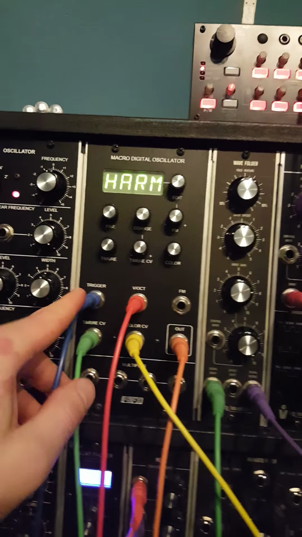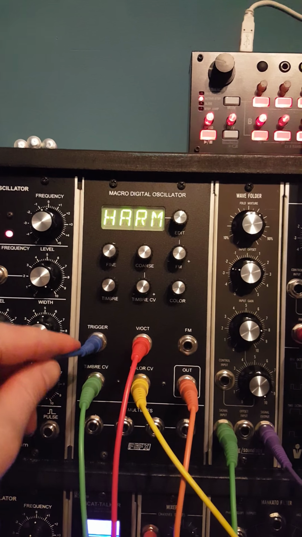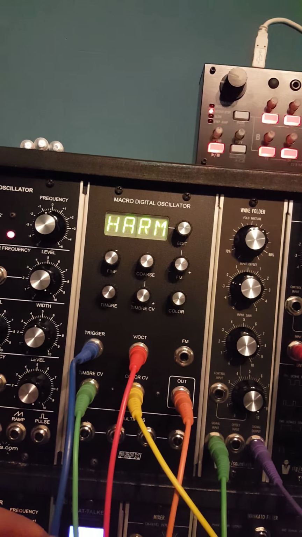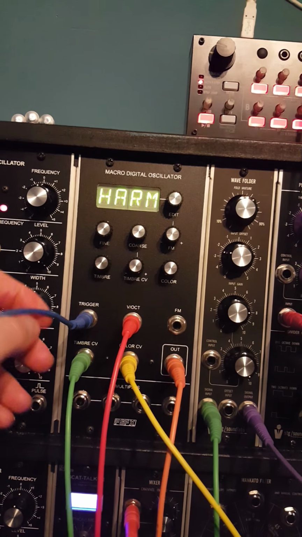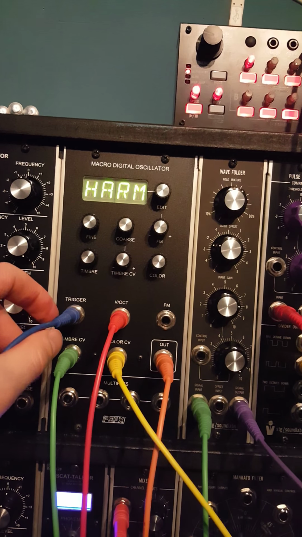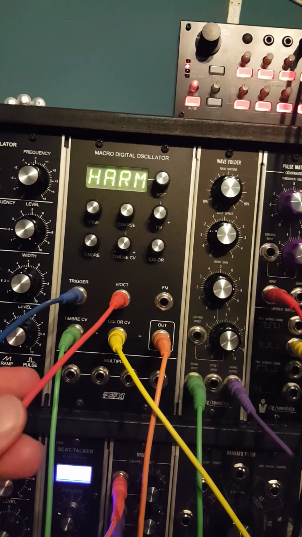Then we've got this oscillator, the macro digital oscillator. It's Mutable Instruments Braids in Mu format. That's done receiving trigger and pitch from that same first sequencer.